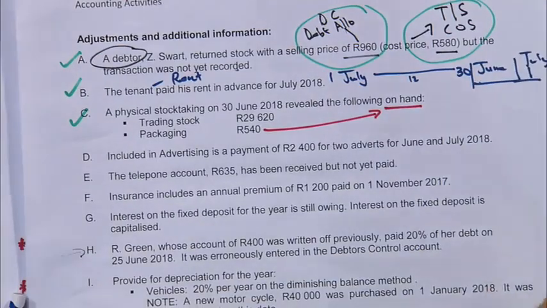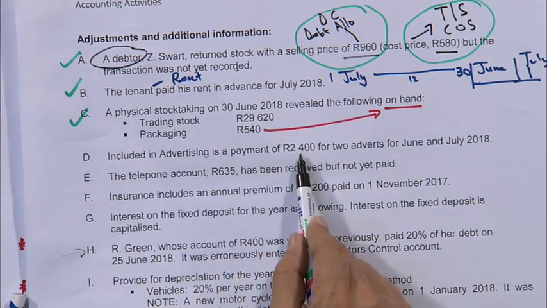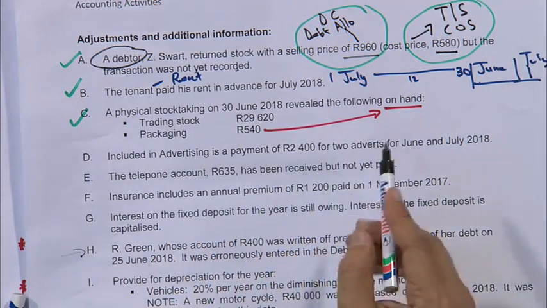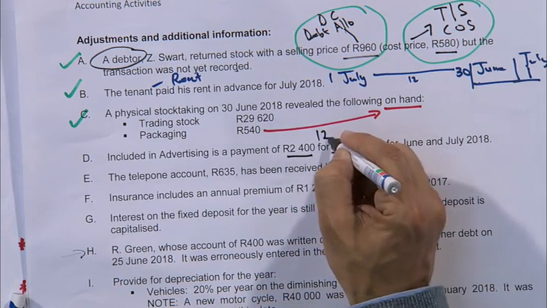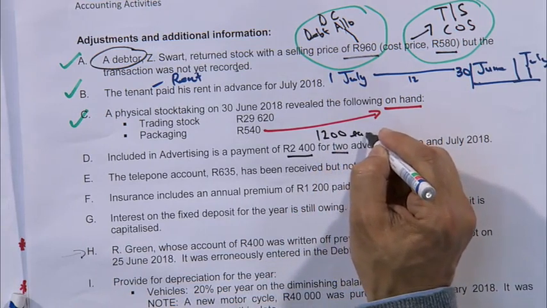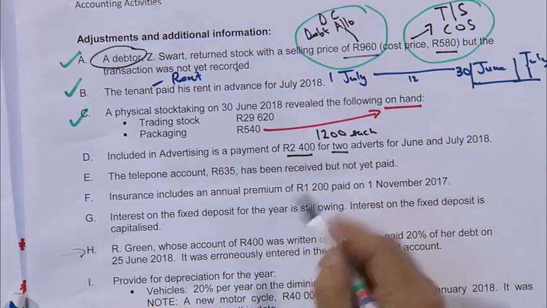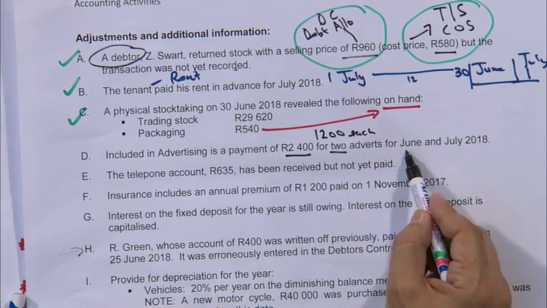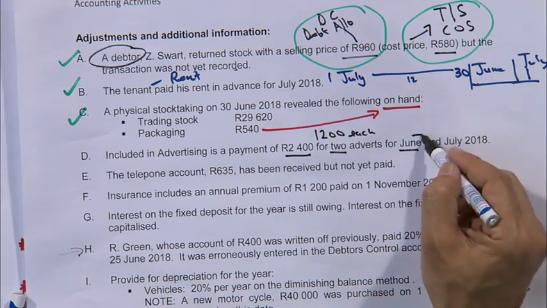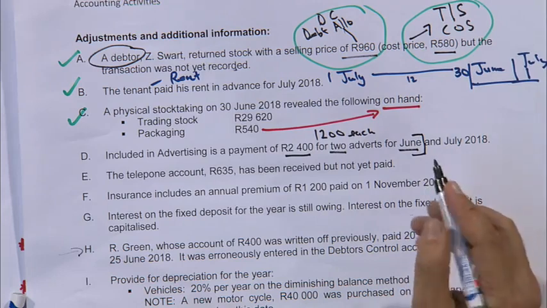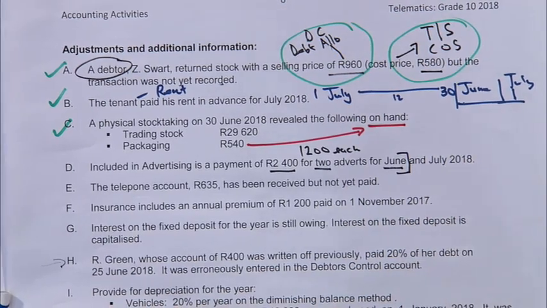So what does the adjustment say? It says included in advertising is a payment of 2,400 for 2 adverts. Okay, so it's 2 adverts, 2,400, which means 1,200 each, because 1,200 times 2 will give me the 2,400. The 2 adverts, one was for June and the other one was for July. So June is the end of our financial year, so we need that one. And July is the beginning of the next financial year.